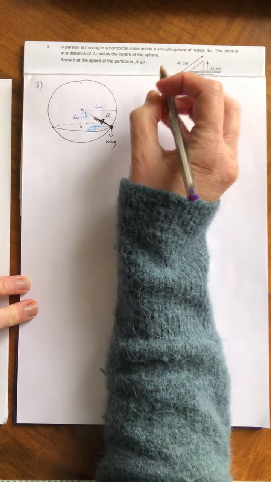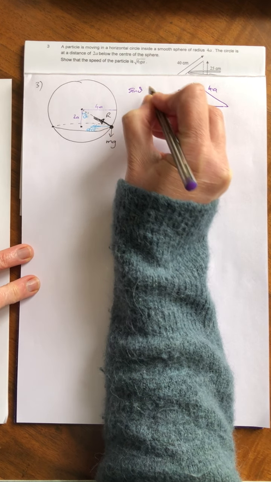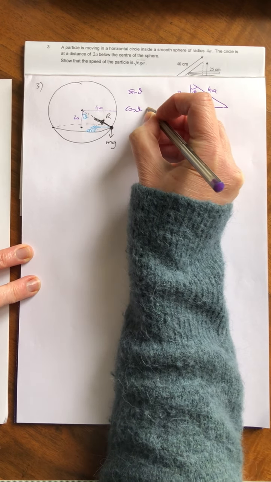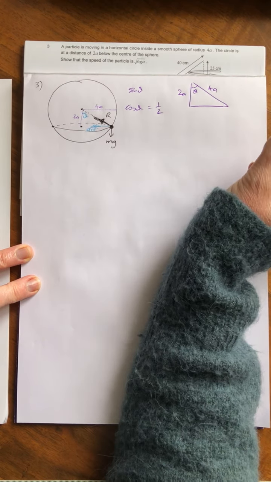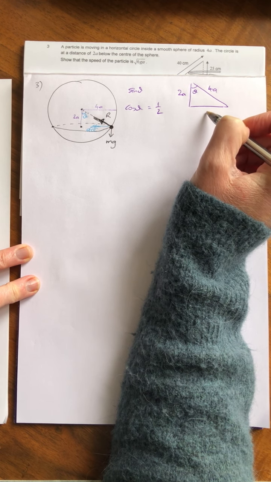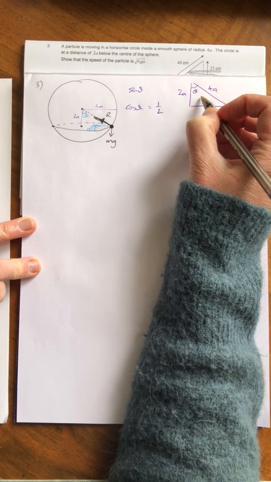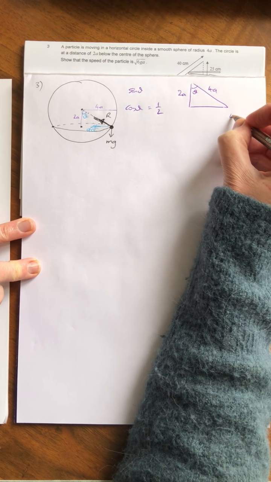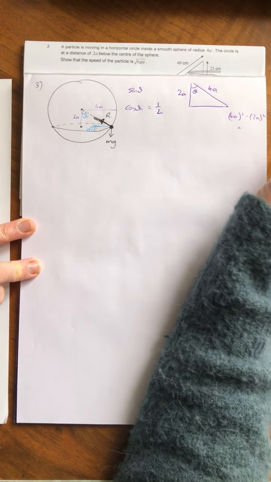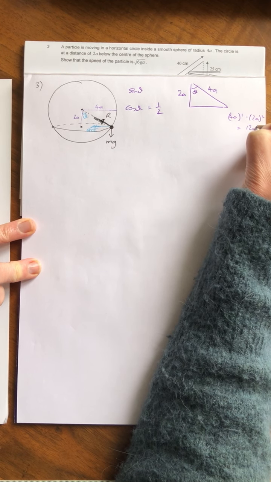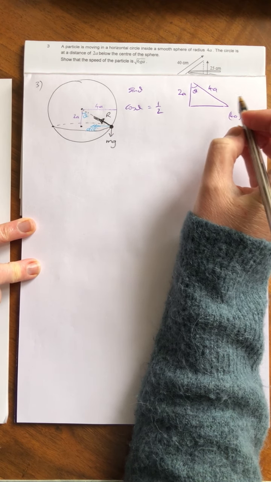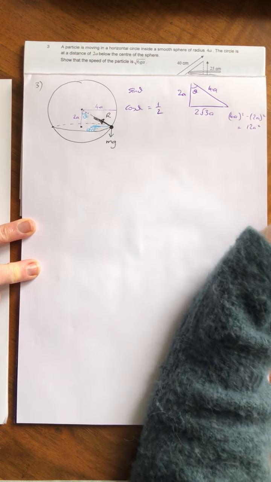So of course I can work out cos theta. Adjacent over hypotenuse, 2a over 4a. The a's cancel, 2 over 4 leaves a half. So you might think there, if cos is a half, I know what this other one's going to be, but we can just work it out using Pythagoras. I've got 4a squared minus 2a squared. That's going to be 16 minus 4, so 12a squared. Square root 12 is 2 root 3. So that's 2 root 3a.